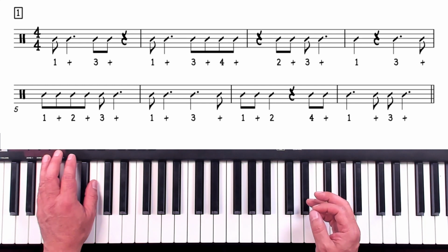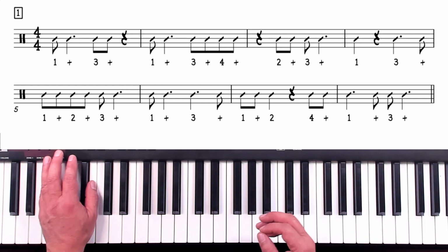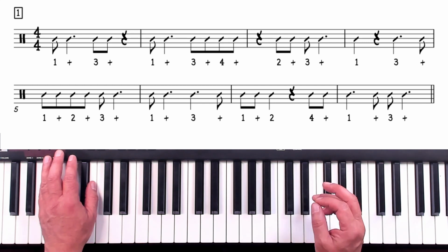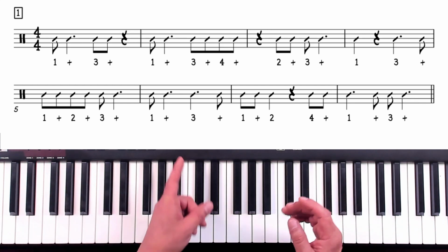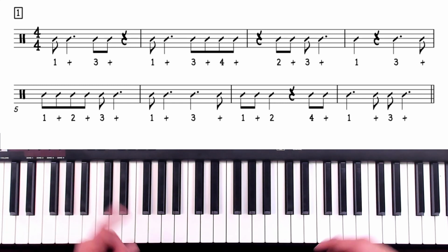One measure up front. 1, 2, 3, and 1 and 3 and rest. So in rest we don't do anything. Okay, another thing. You know what? I'm gonna bring another chart.